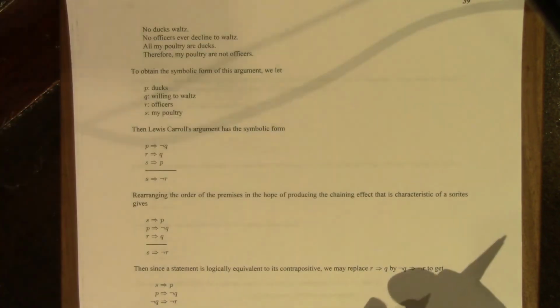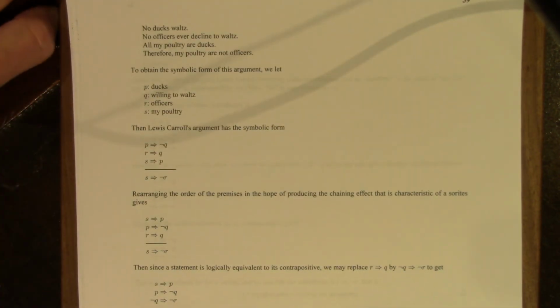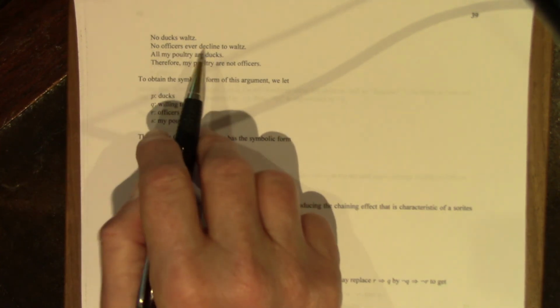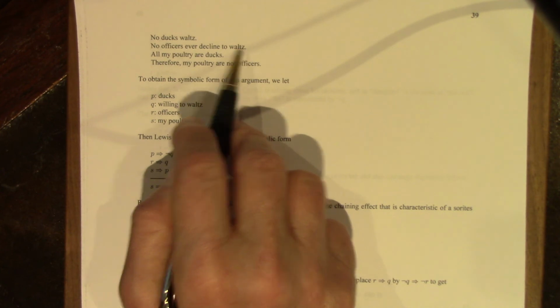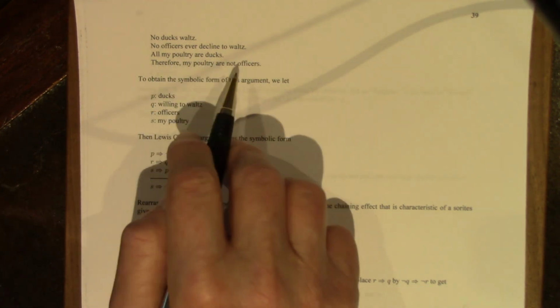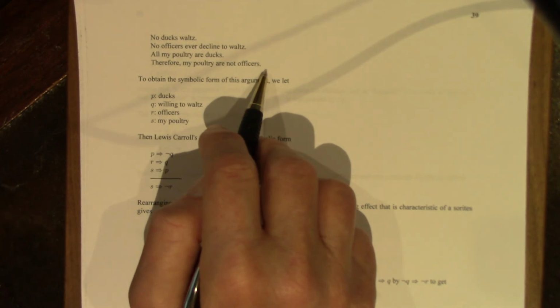So here is an argument of Lewis Carroll. No ducks waltz. No officers ever decline to waltz. All my poultry are ducks, therefore my poultry are not officers. I told you they were unusual.